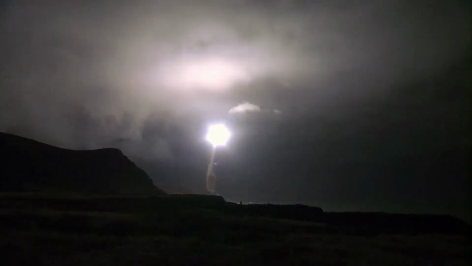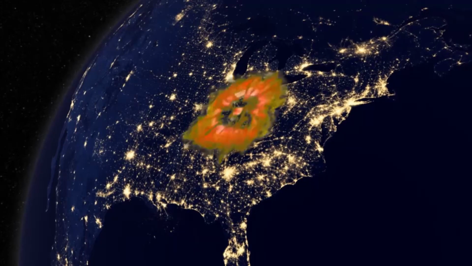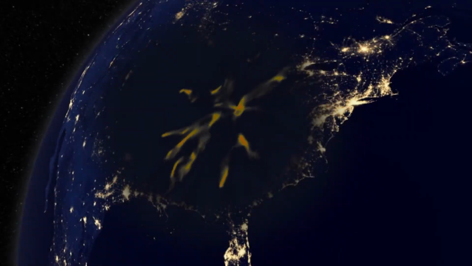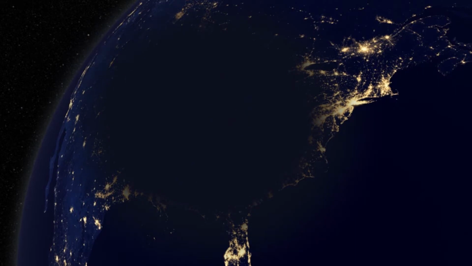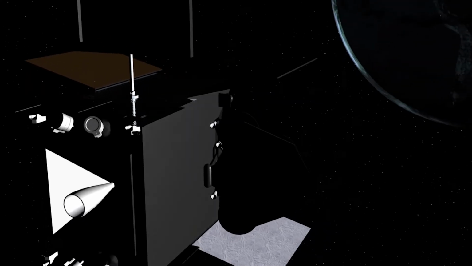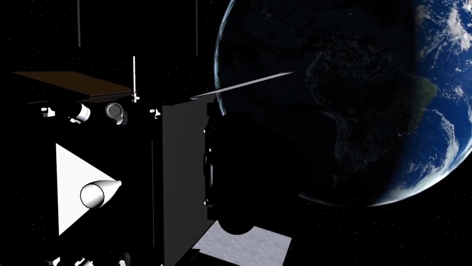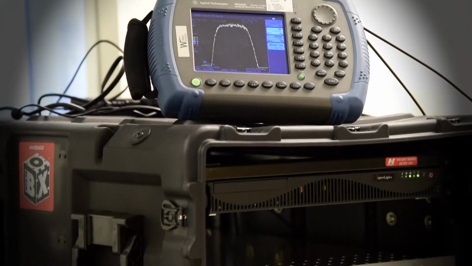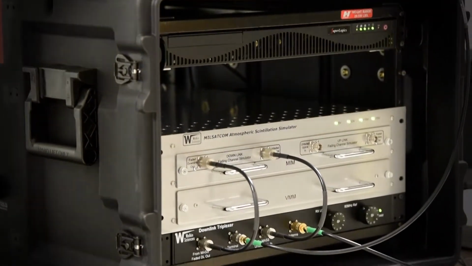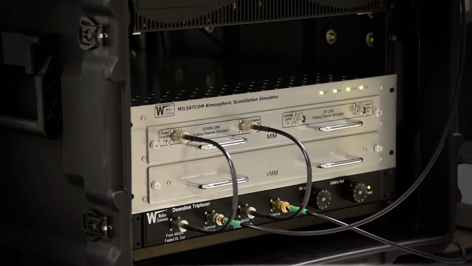In a time of war, you've got the possibility of a high-altitude nuclear detonation. Our strategic communication links could be severely impacted for hours or days. You want to know that your strategic link in a time of war is going to be reliable. And our job at Welkin Sciences is to provide a test set that allows the warfighter to test and verify their equipment will work in these kinds of threat environments.